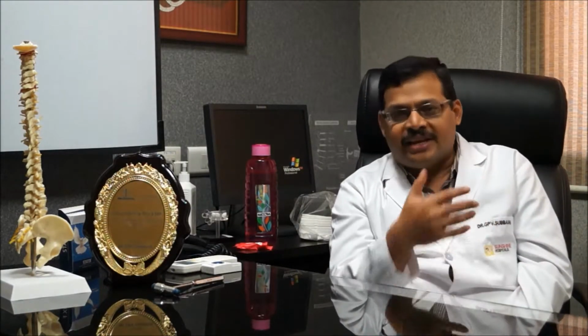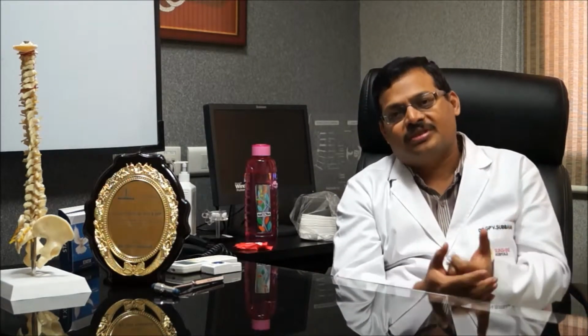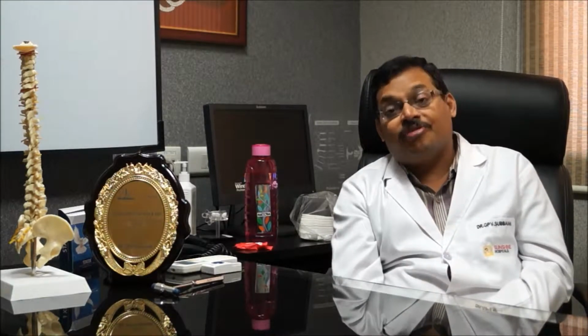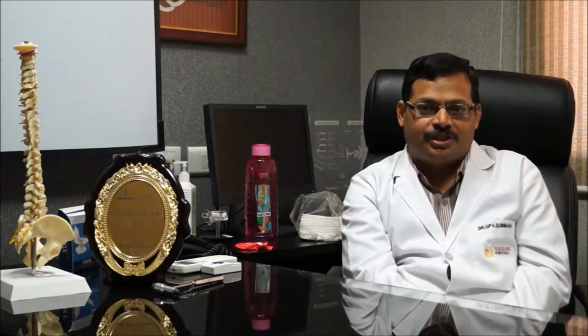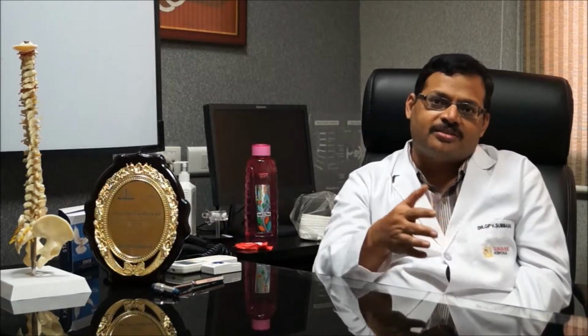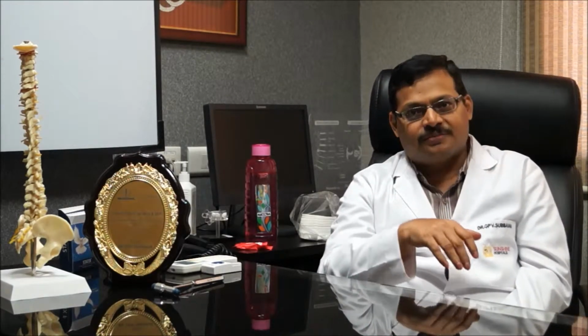So if there is any alteration in the shape of the spine, that is known as what we call spinal deformities. And these spinal deformities are very common in children, especially between 10 and 15 years of age. So there are 2 types of spinal deformities we see. One is called scoliosis and the second one is called kyphosis.